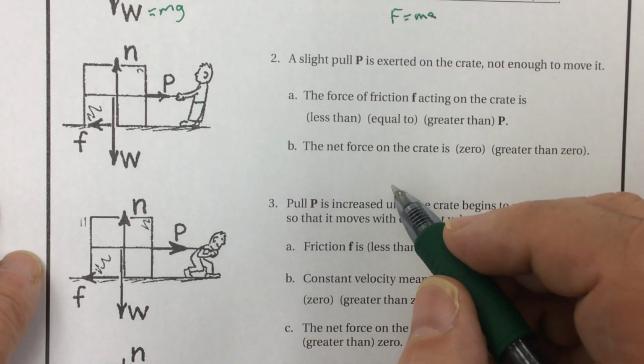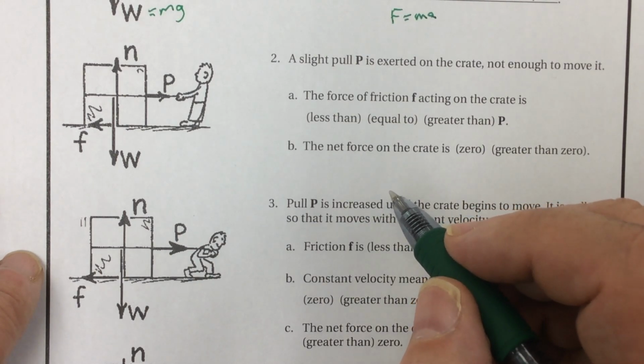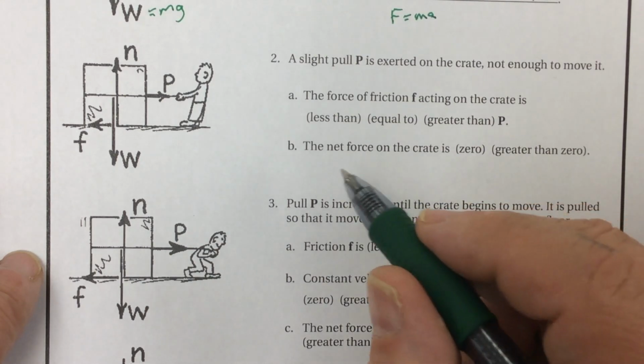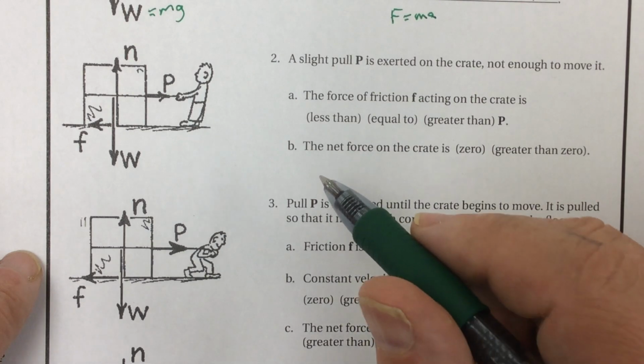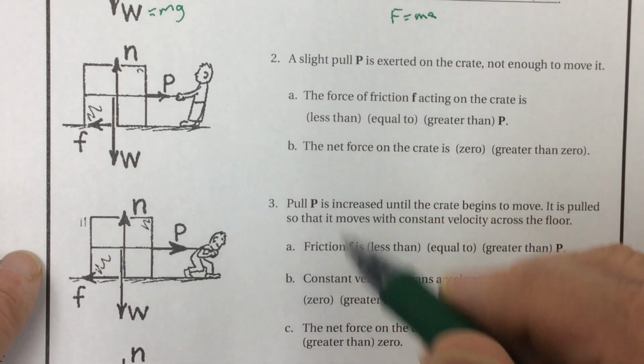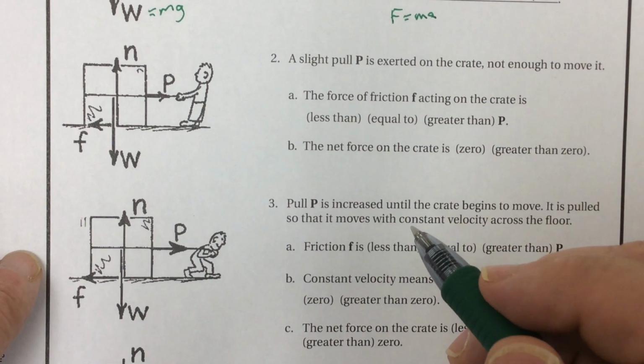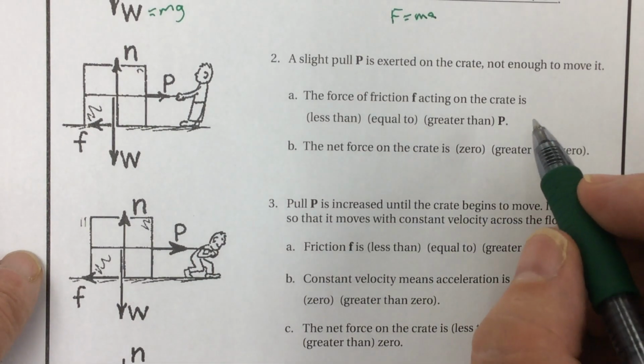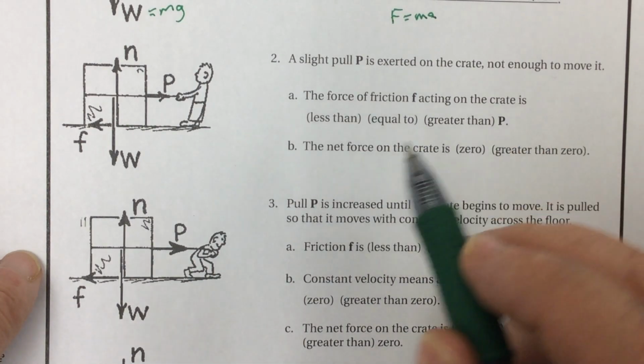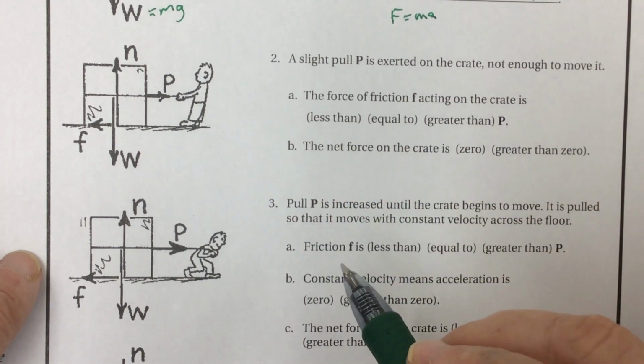So it says the force of friction F acting on the crate is equal to, less than, or greater than P. Okay, so we need to know it's not enough to move the crate. What do you think?